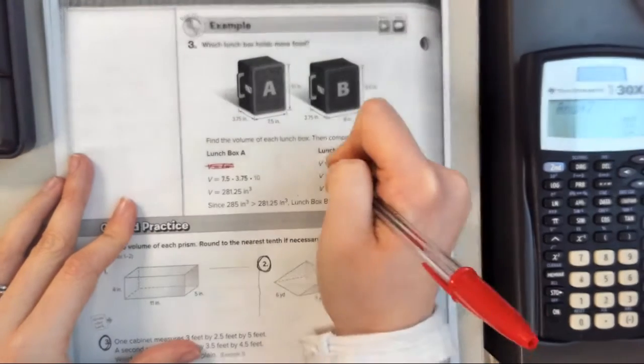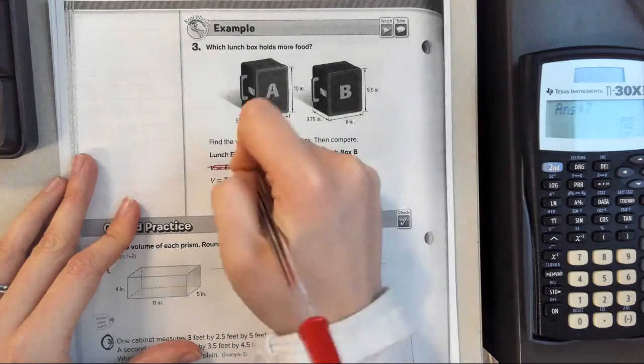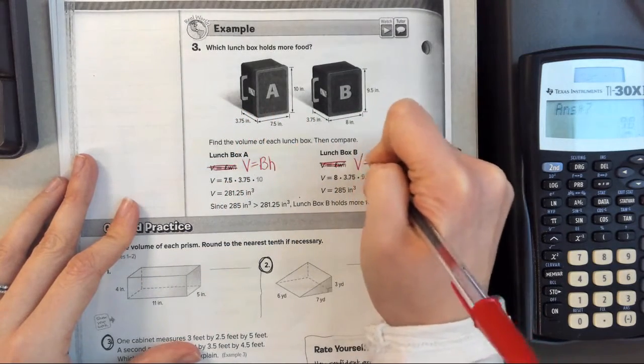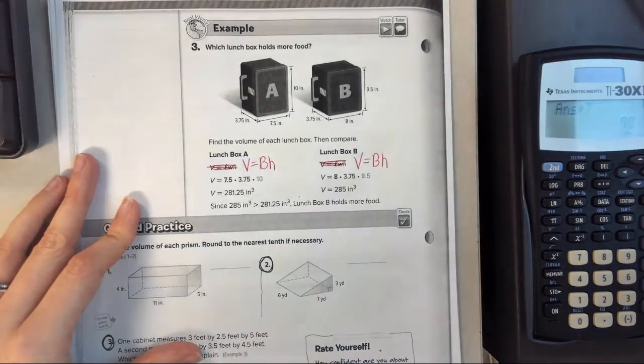And I'm going to cross these out. I don't want you to use that formula. You're going to use base times height. So go ahead and cross those out and change that formula on there.